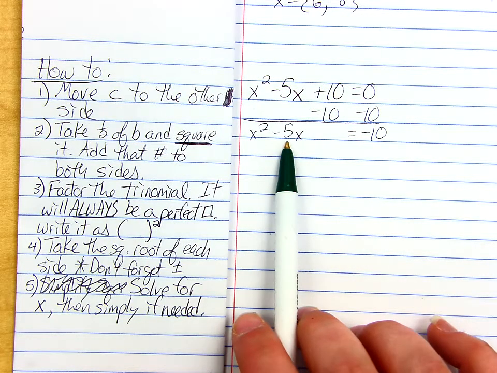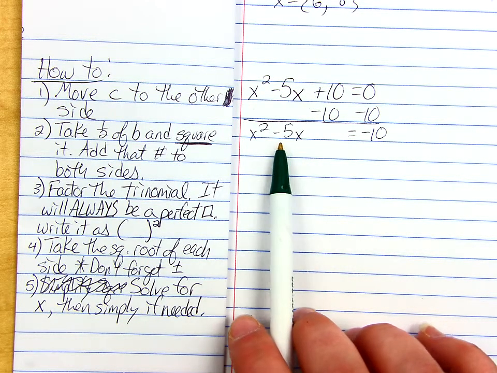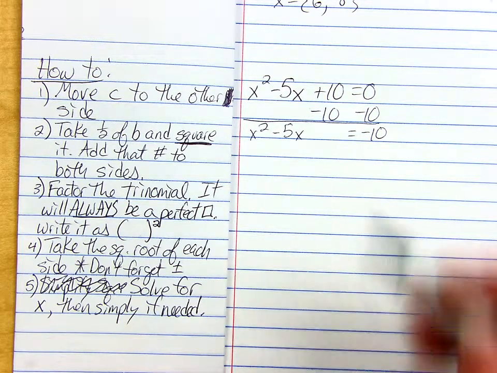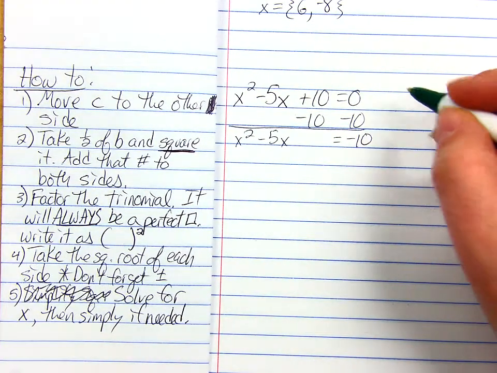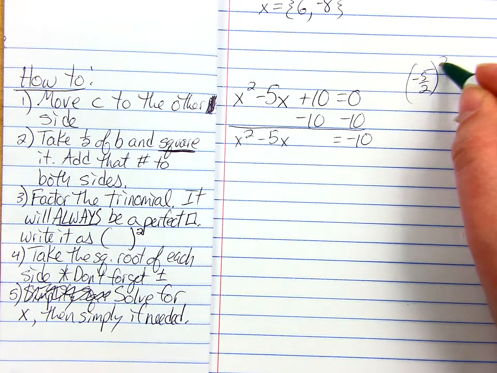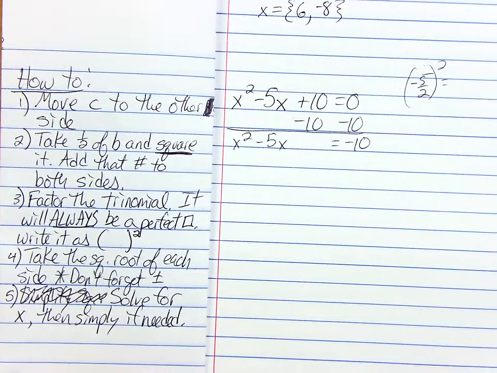Let's think. b is negative 5, by the way, so what's half of negative 5? Don't go decimal. I'm telling you, it's going to be easier to leave it as a fraction. So negative 5 over 2, right? Half of any number is just that number divided by 2. So let's just do a little work over on the side. I have negative 5 halves. Now I need to square it. What is negative 5 halves squared?